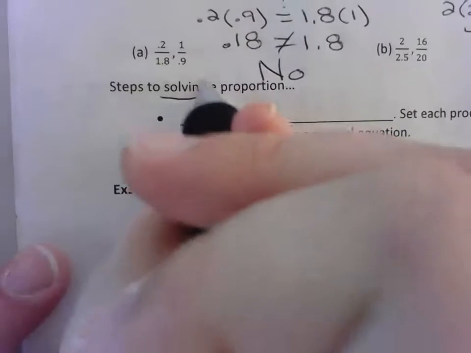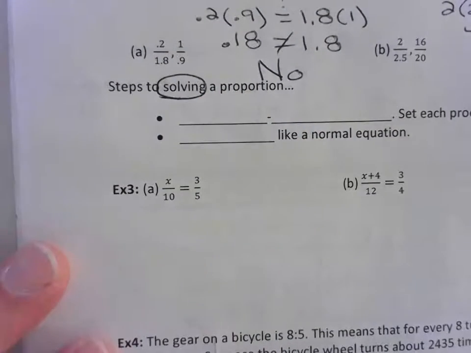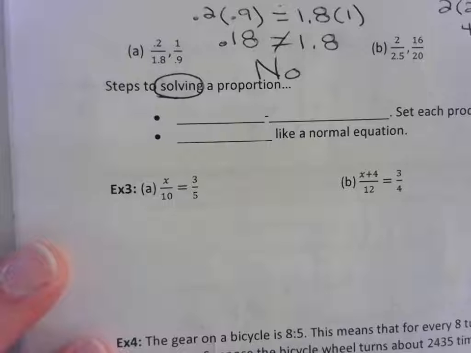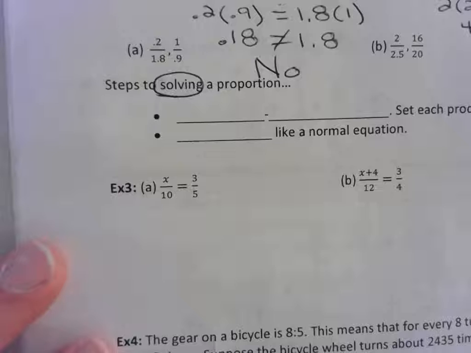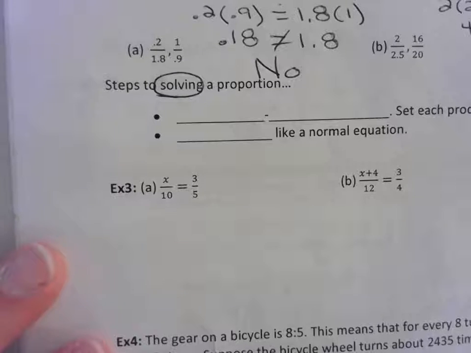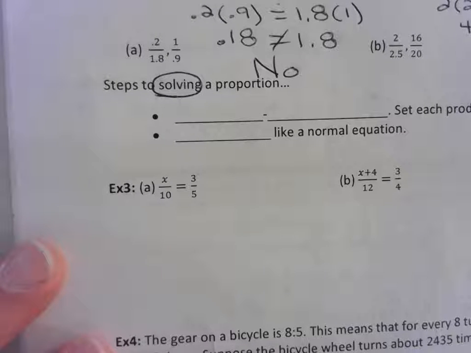I want to solve. If I'm solving, what's my answer going to look like? Anytime you have the direction solve. Answer. Thank you. A little more specific than that. Anytime, we've done it for the past 2 weeks. Anytime it says solve this equation, what will my answer look like?